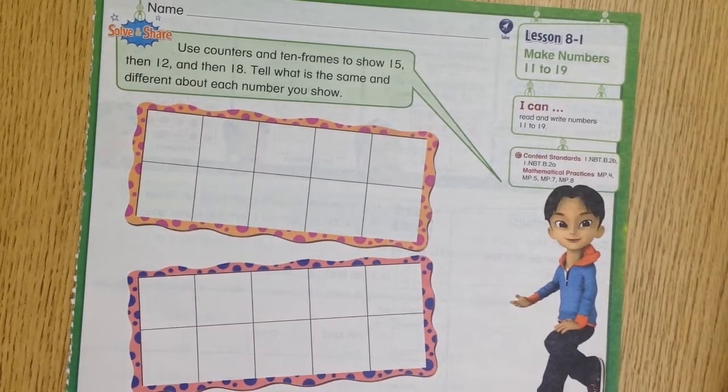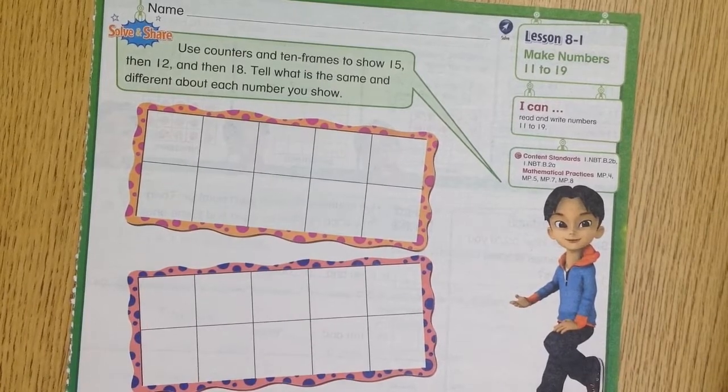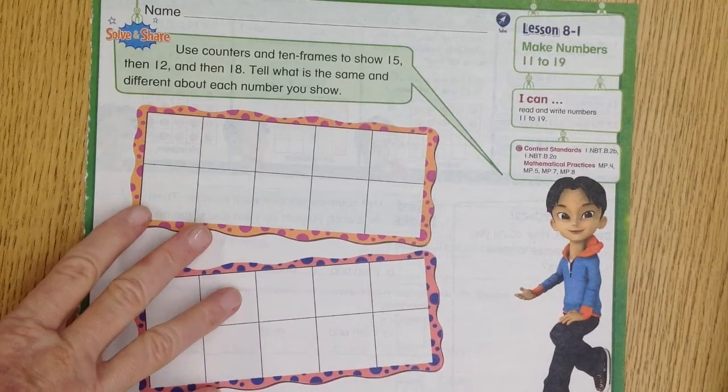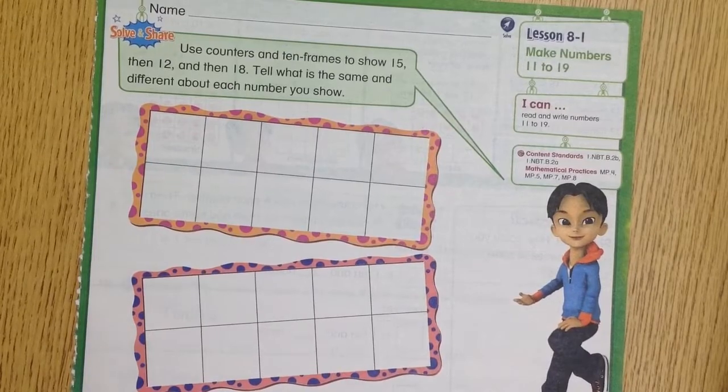Hi. Today we're going to start Lesson 8, and we're going to start with Lesson 8-1 on page 449. This is actually at the beginning of your new book, the second book that we have for math. Now, we're going to be working with teen numbers, and numbers 11 to 19. And we're going to be using 10 frames, and they're going to ask you to use counters.